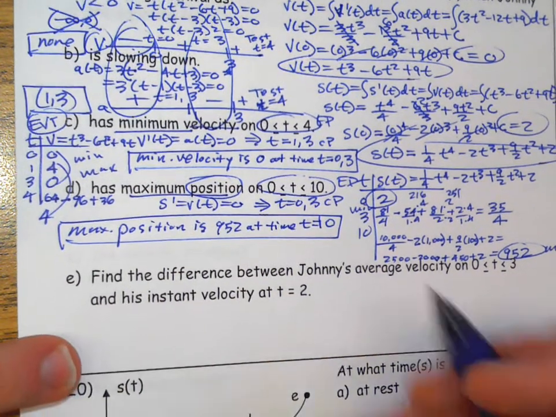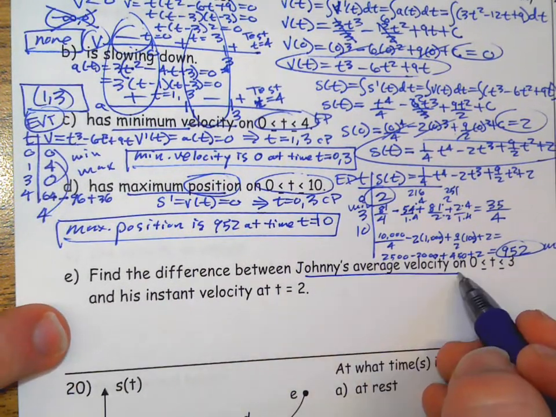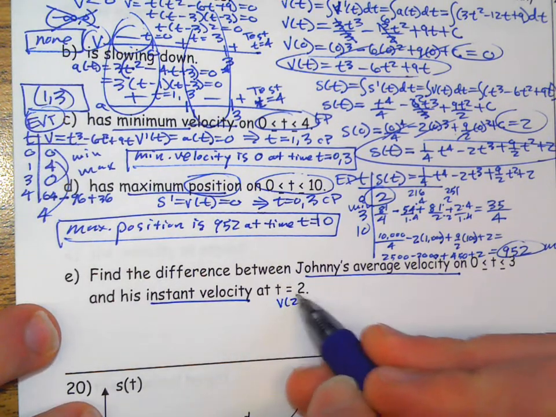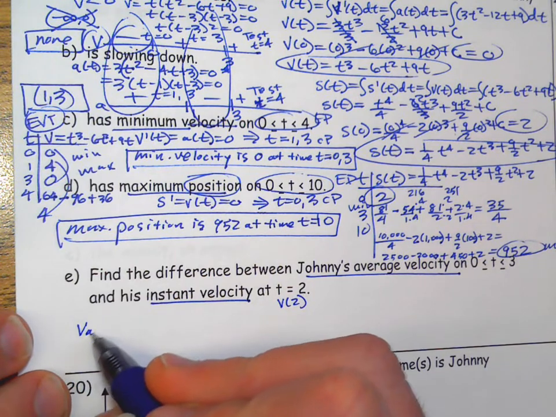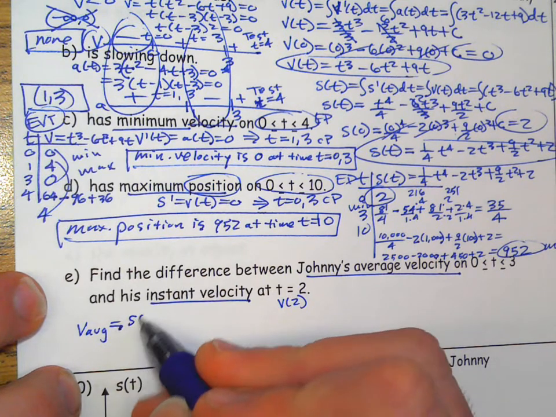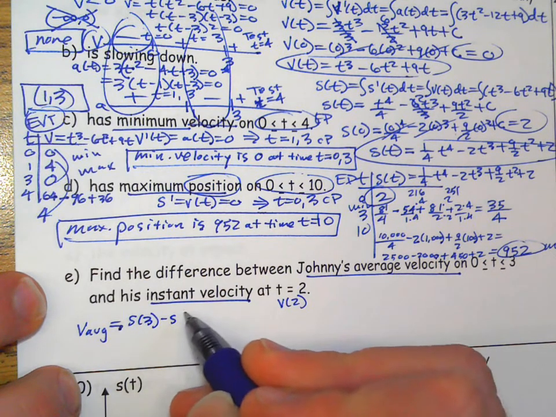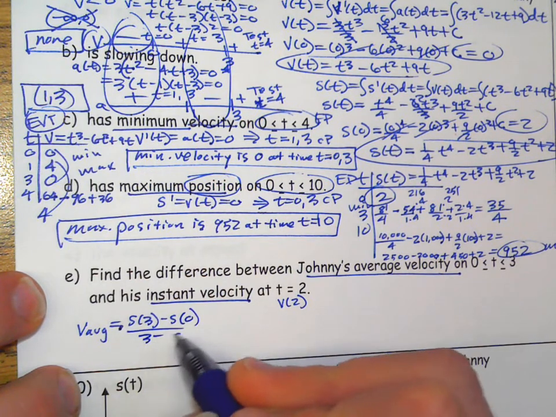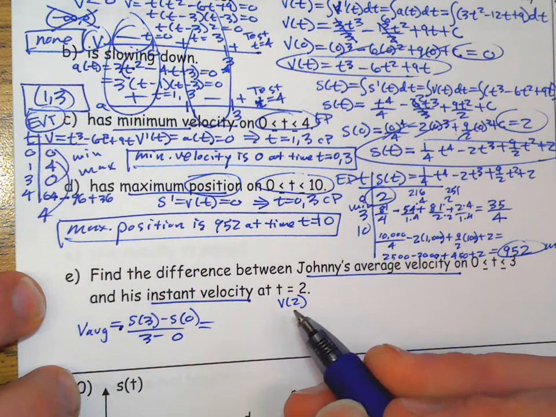Okay, find the difference between Johnny's average velocity and his instant velocity. Well, instant velocity is just the velocity. Average velocity, well, v average is going to be the average slope of the position curve. So S3 minus S0 over 3 minus 0. Slope of the secant line between the endpoints.